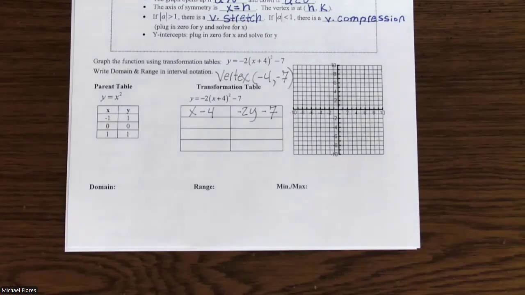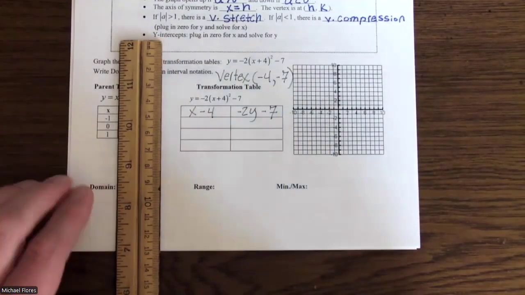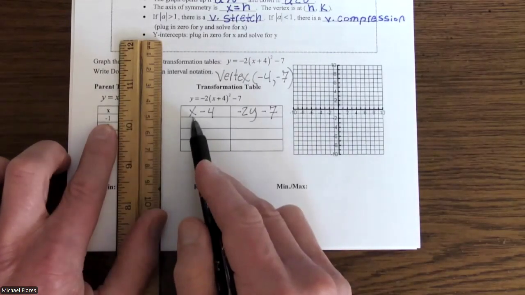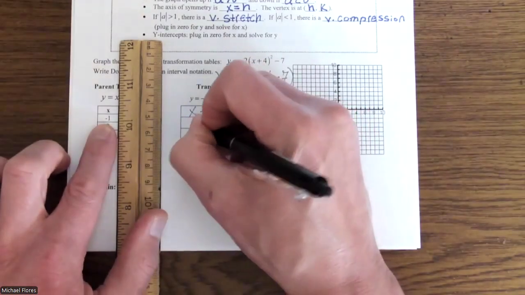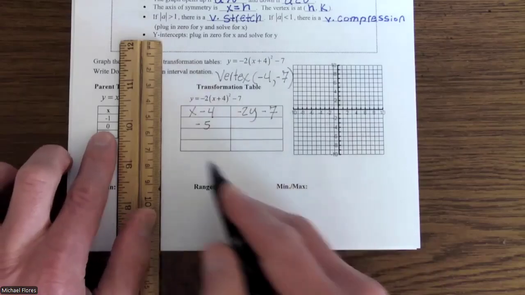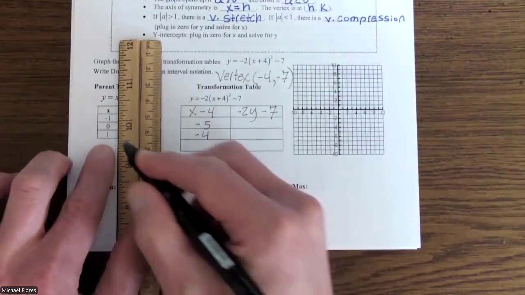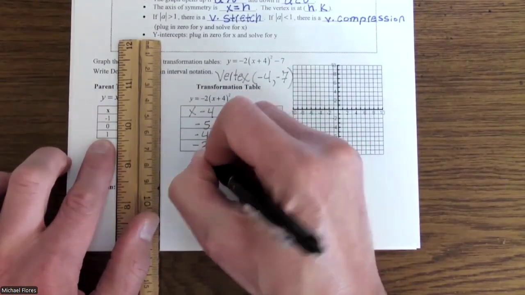So when you go to graph these, here's how you're going to use your parent table. I'm going to cover up the y values for now. I'm going to take -1 and substitute it here for x, and then subtract 4 from it. -1 minus 4 is -5. If I took 0 and plugged it in, 0 minus 4 is -4. And now take 1 and substitute it for x. 1 minus 4 is -3.